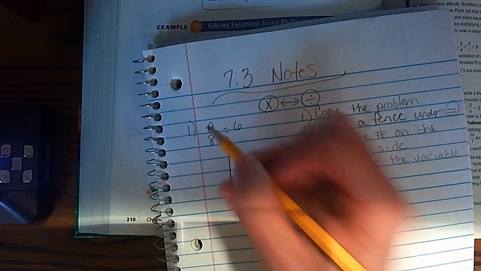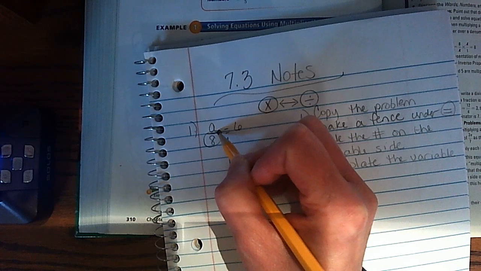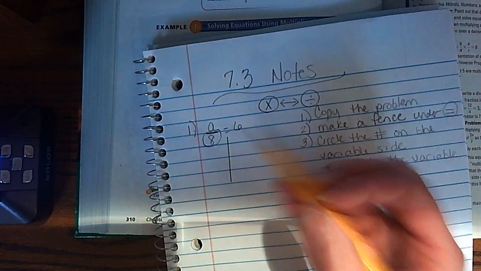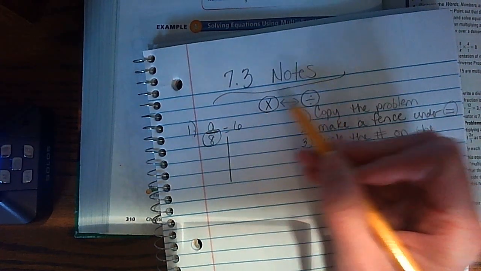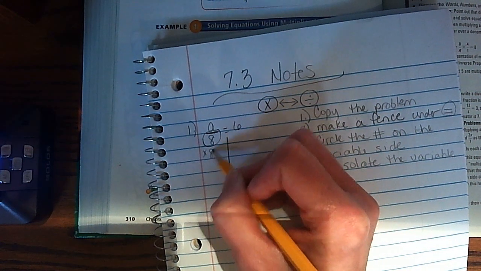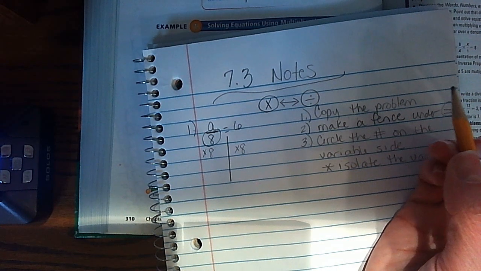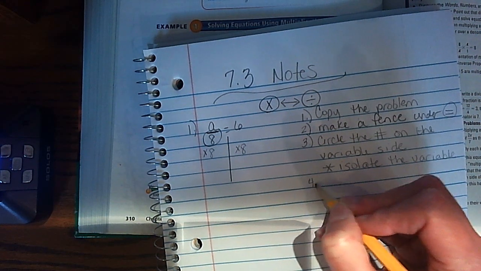So I made my fence. I'm going to circle this fraction bar because I know that fraction bar means to divide. So I'm going to do the opposite and multiply. So I'm going to multiply this side by 8, and whatever I do to one side, I must do to the other. So that is actually step 4.